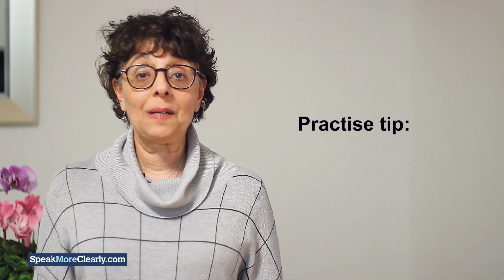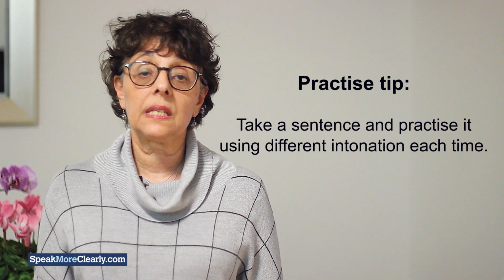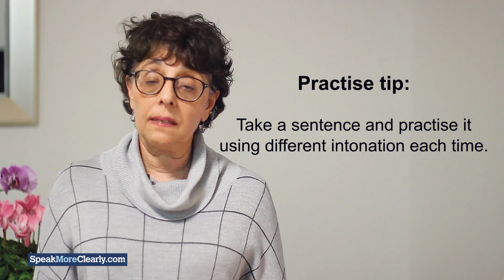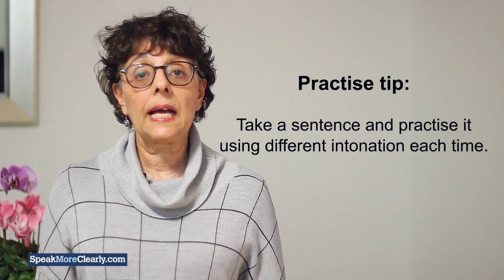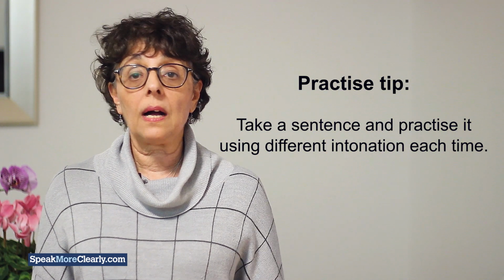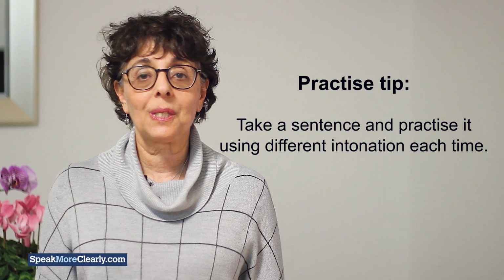So I have a practice tip for you. Take a sentence and practice it using different intonation each time. Emphasize different words, stress different syllables, go up or down with your pitch on different words, and pause before or after different words, and see how it sounds and see how it changes the meaning. This way you begin to get some mastery of these elements, and also you'll get more understanding of how it changes the meaning and how you can modulate the meaning.